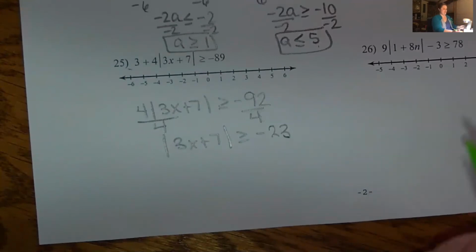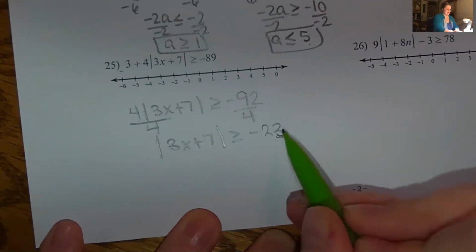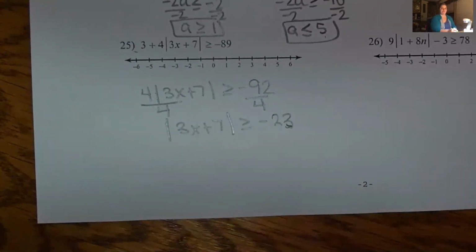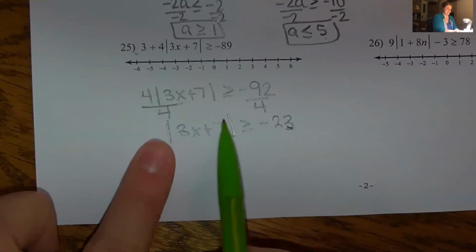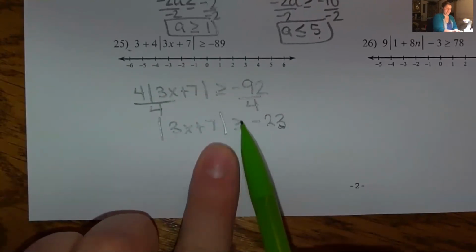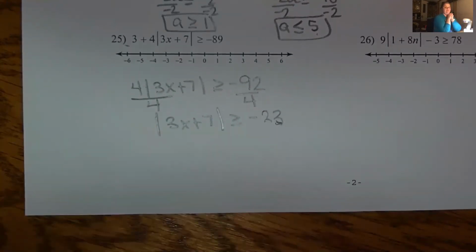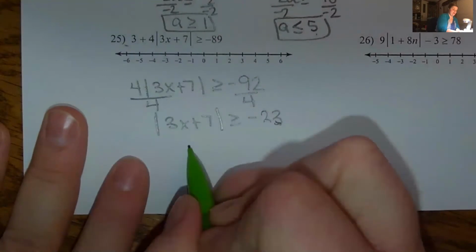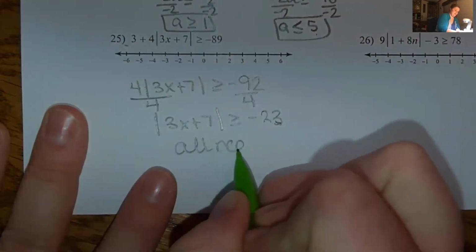Okay, before I start and make my two problems, again, I have a negative on this side. So it's either going to be probably a no solution or all real numbers. Remember when we have that, that's probably going to be our issue. So it's saying a distance is always greater than or equal to a -23. Is it always greater than a -23? Yeah, it's a distance. So that actually makes sense. So this is all real numbers.